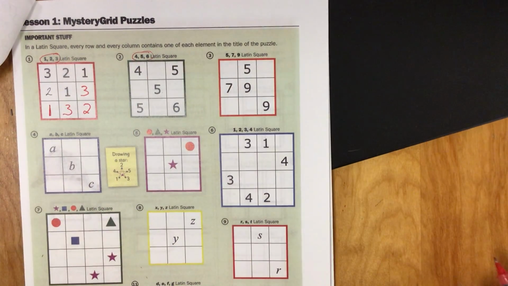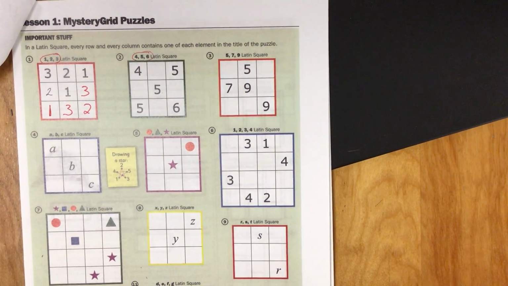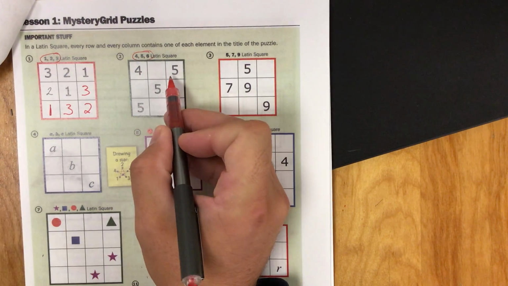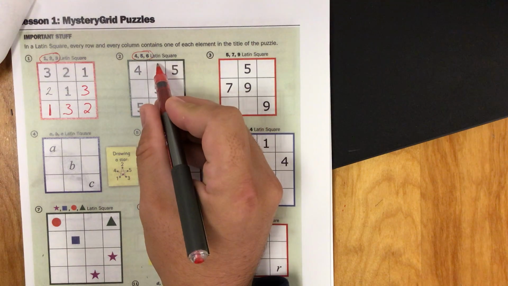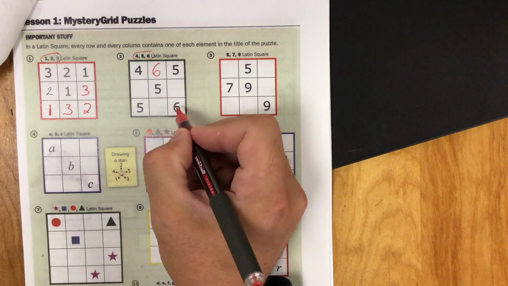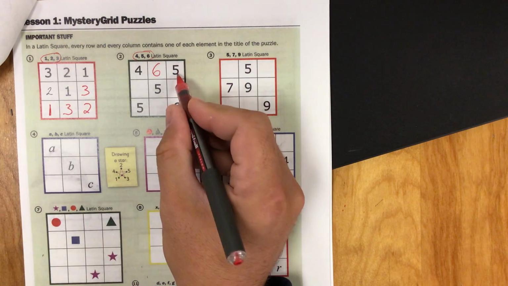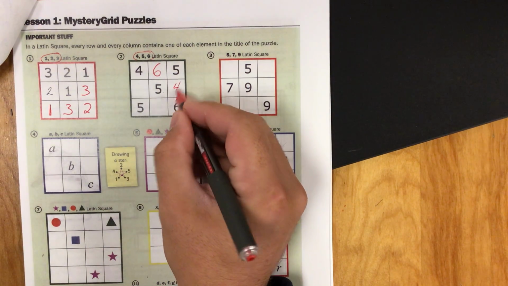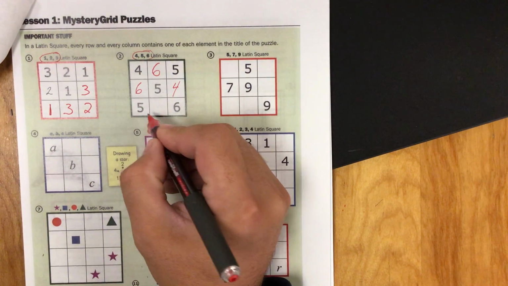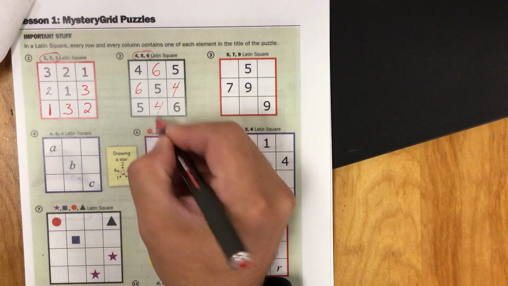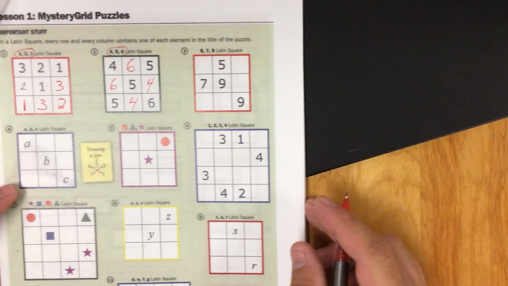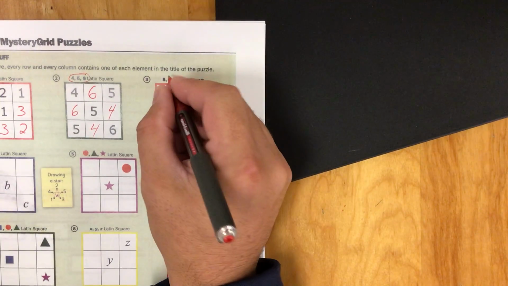Okay, next one, same thing, except our numbers are a 4, 5, and 6. So again, let's just start at the top. 4 and 5 are already up there. That means I'm missing a 6. Over here you have a 5 and a 6. That means I'm missing a 4. 4, 5, 6. 4, 5, 6. 5, 6, 4. And again, every row and column would have those. Next one.